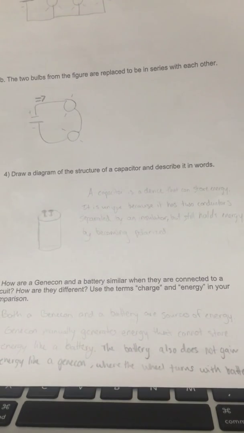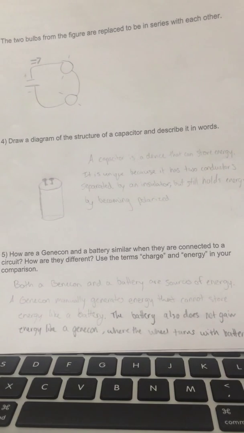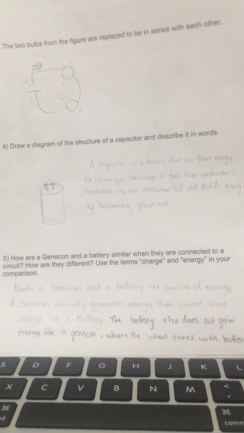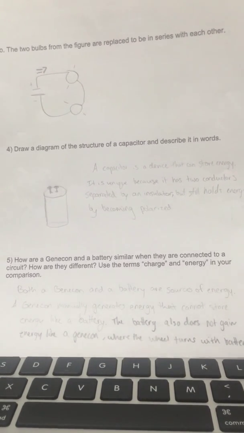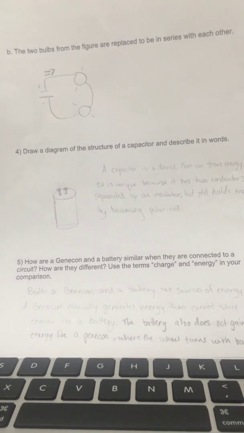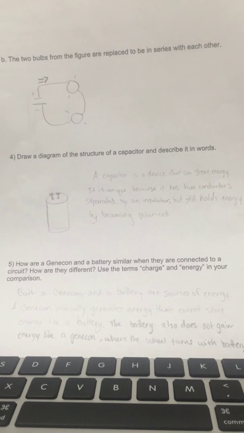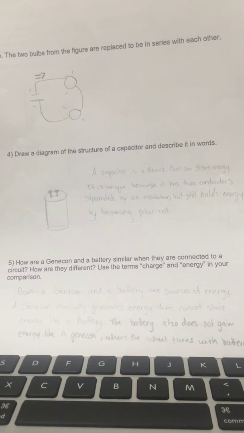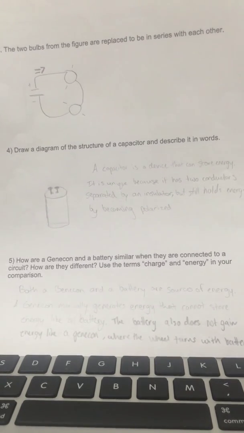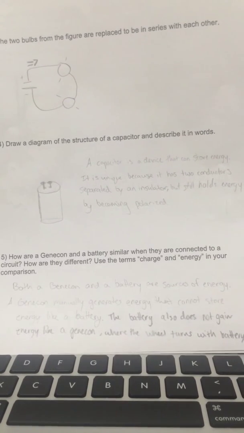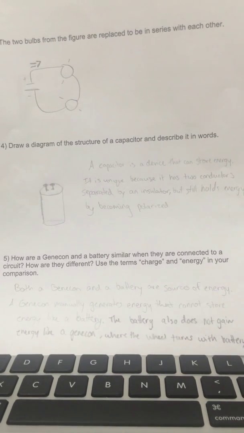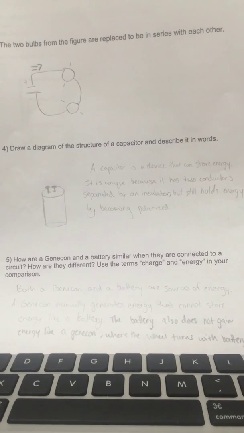So how are a Genicon and a battery similar when they are connected in a circuit? How are they different? Our goal was to define a Genicon and a battery and then contrast them. Both a Genicon and a battery are sources of energy, but a Genicon can manually generate energy and cannot store energy like a battery. A battery can hold energy and does not need manual labor, and a Genicon does.